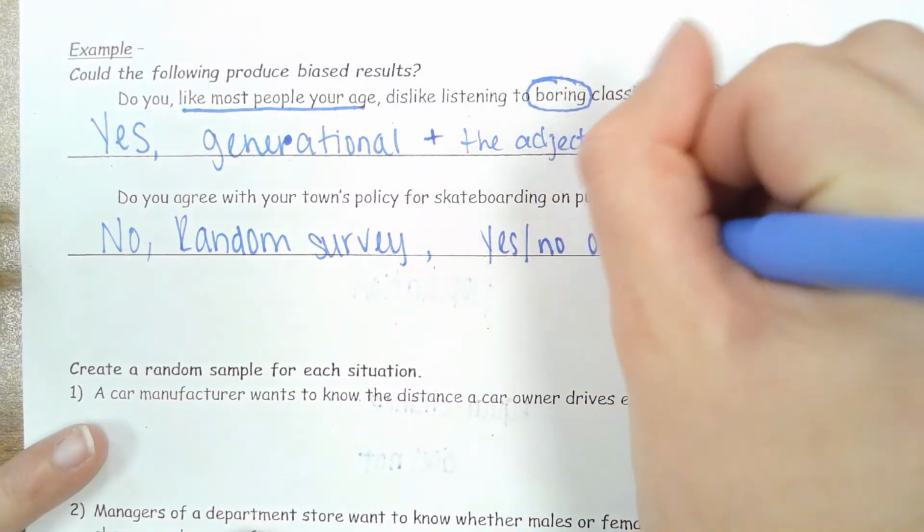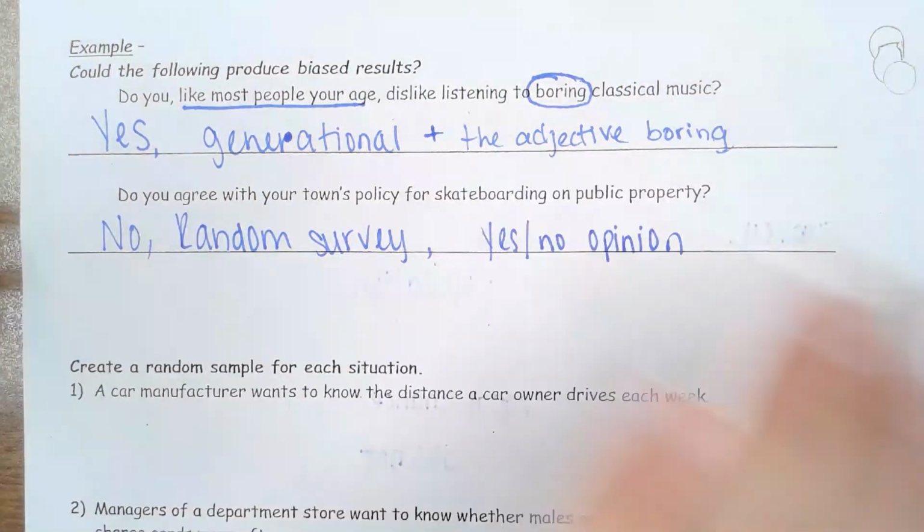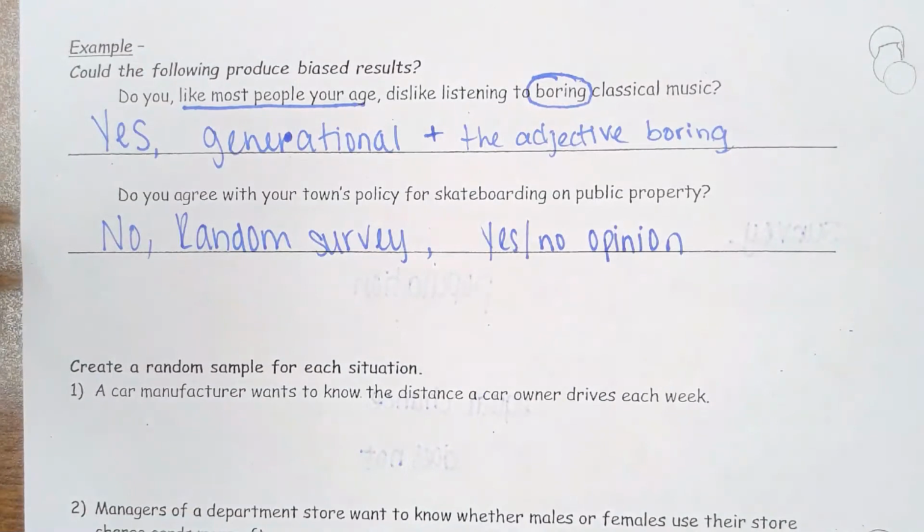It's either you agree or you disagree. There's nothing in that sentence that throws adjectives out there to make you choose an answer over another one. It says that it's asking people in the town. So those are reasons why they would not produce biased results.